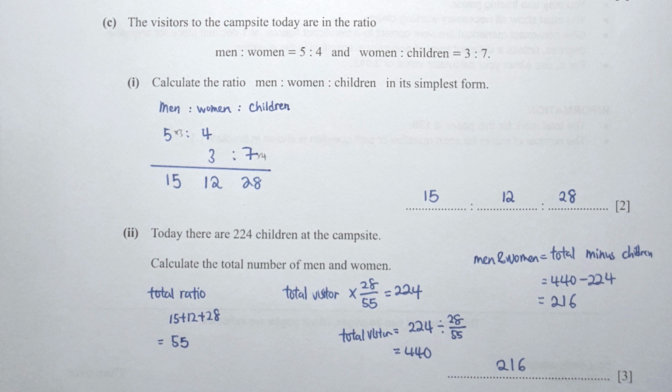As for part 2, today there are 224 children in the campsite. Find the total numbers of men and women. So the total ratio here is by taking 15 plus 12 plus 28. You should get 55. And for total visitor, it will be multiplied with 28 over 55 equals to 224.